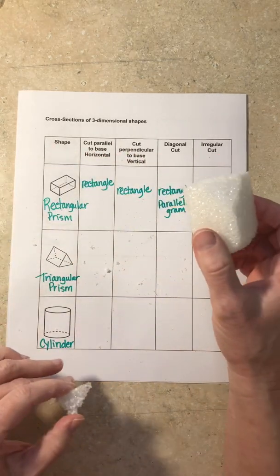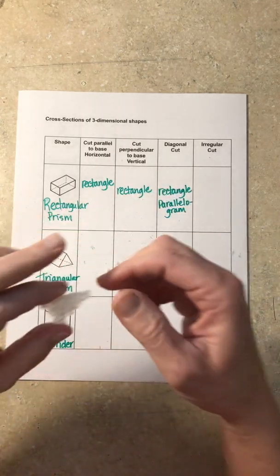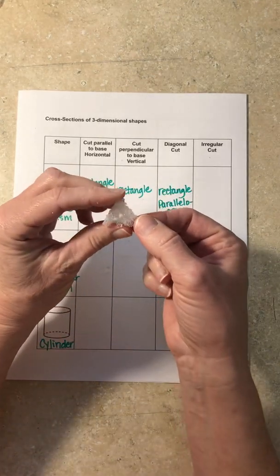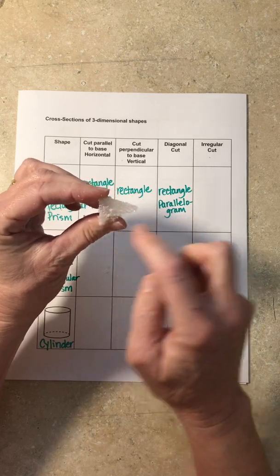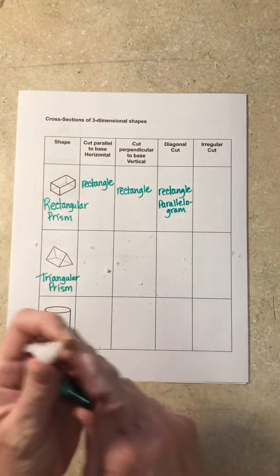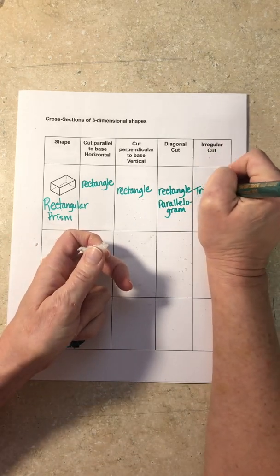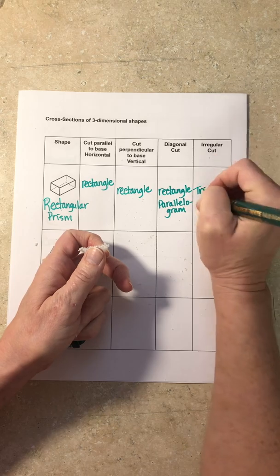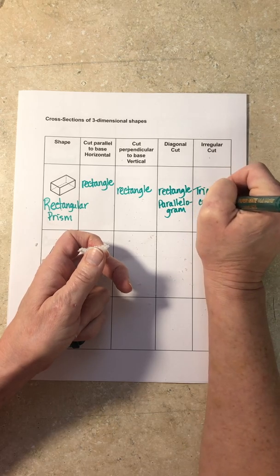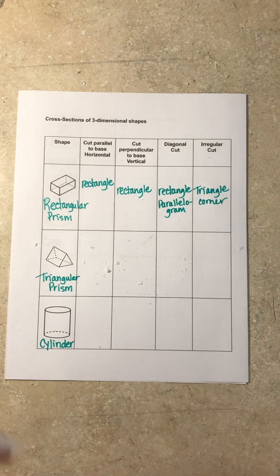It's kind of hard to see what it's going to look like there since everything's so white. But what if I look at it this way? What shape do you see there? I see a triangle. Do you see a triangle there? Okay, so I can get an irregular cut of a triangle if we just cut down the corner. If you cut just the corner off, we can get a triangle for our irregular cut.